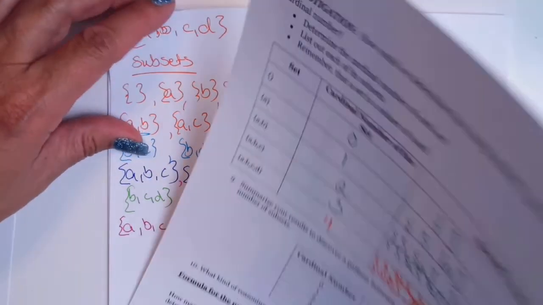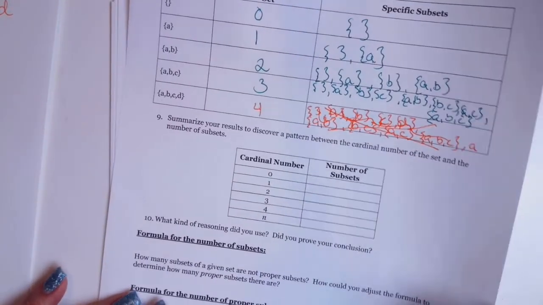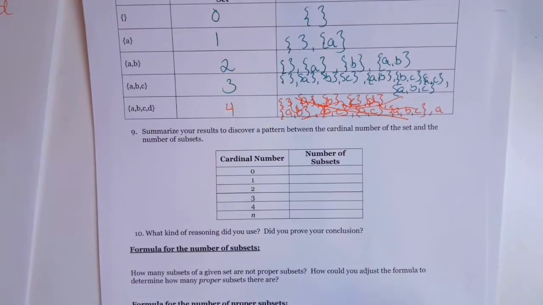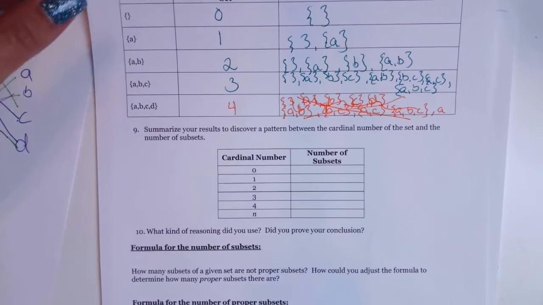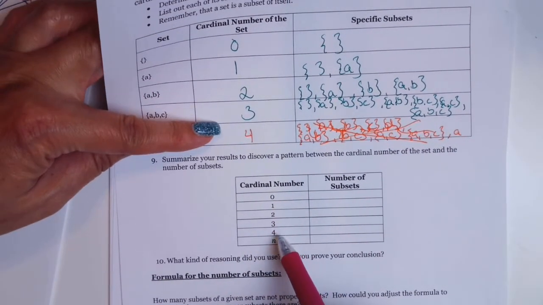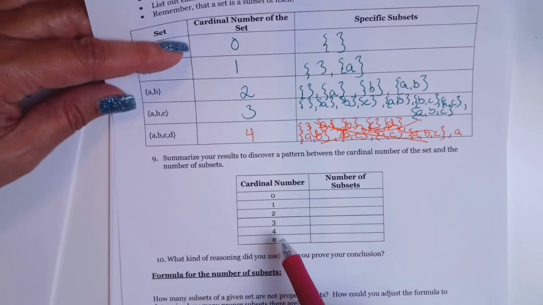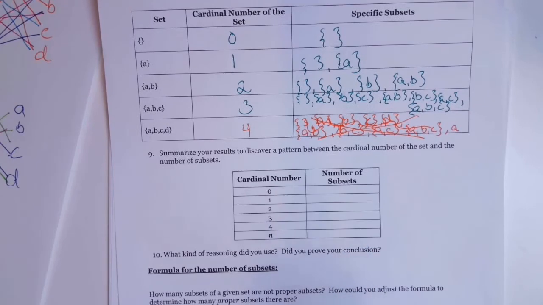And now we're going to use this table that we just filled with this next question. So number 9, summarize your results to discover a pattern between the cardinal number of the set and the number of subsets. So if we look at the cardinal numbers, we have 0, 1, 2, 3, 4, and then it's an n. Now we need to figure out the number of subsets.